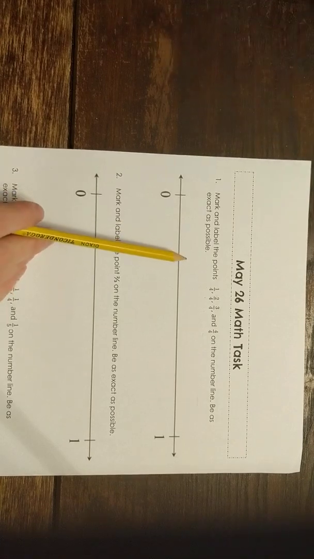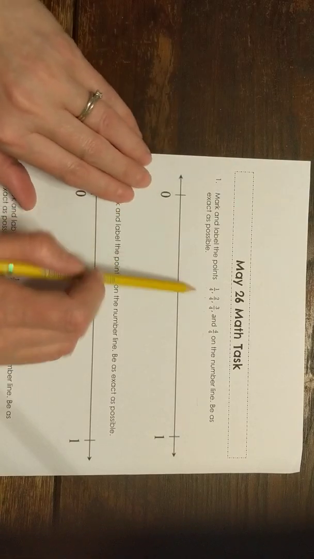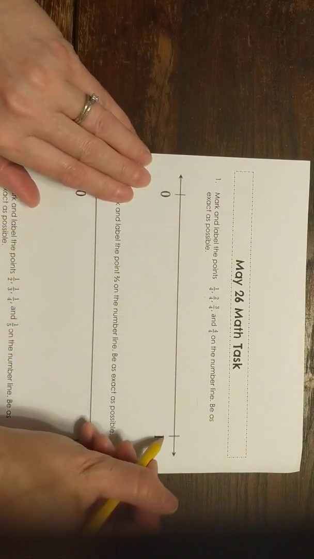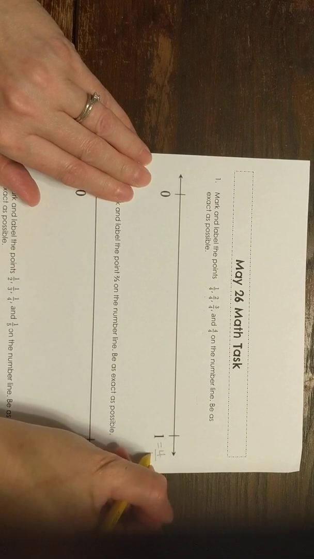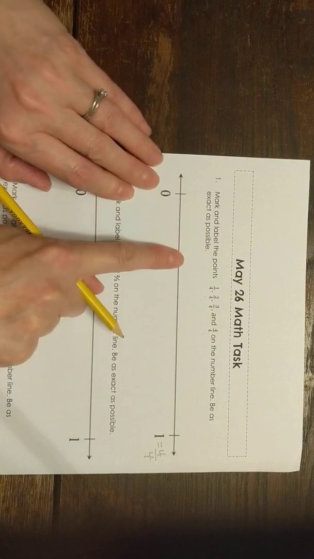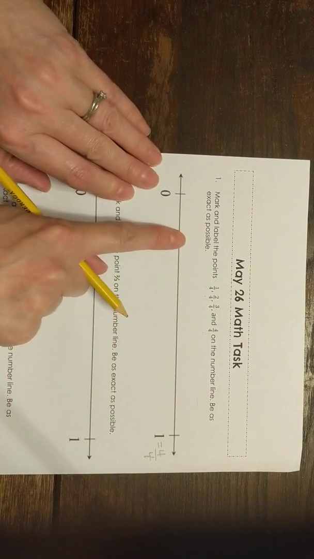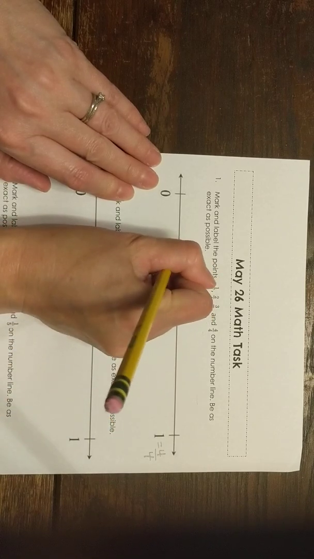This one actually matches up with number 2 over here for you, so this is going to help you. So one thing I need to realize is that when I get to 4/4, I'm actually at 1. So really I only have to make 3 lines here, and I need to make sure they're evenly spaced out. So I need to think where those lines are going to go.